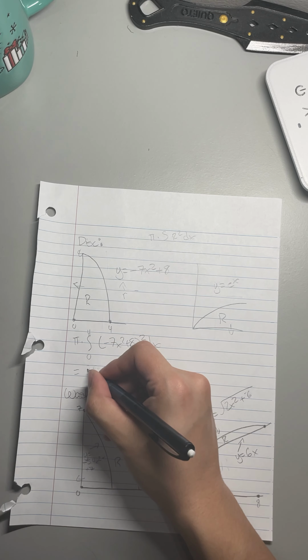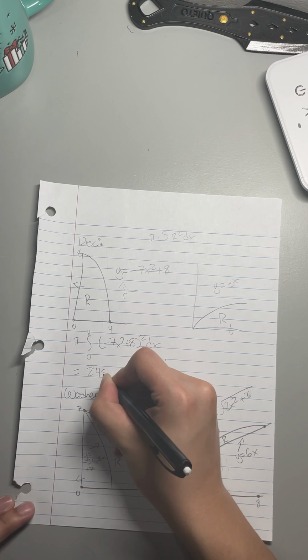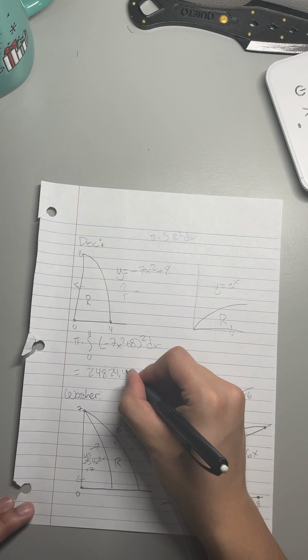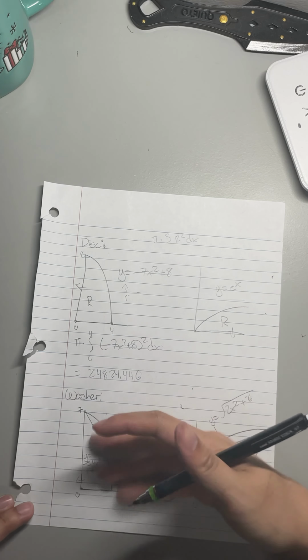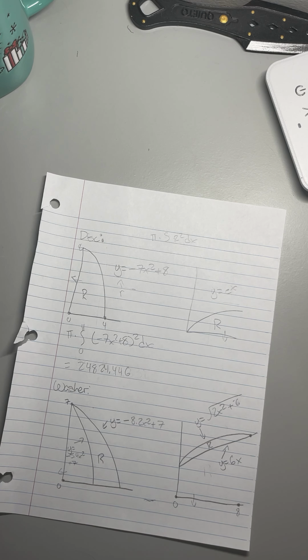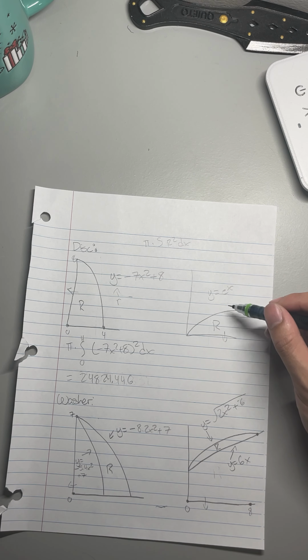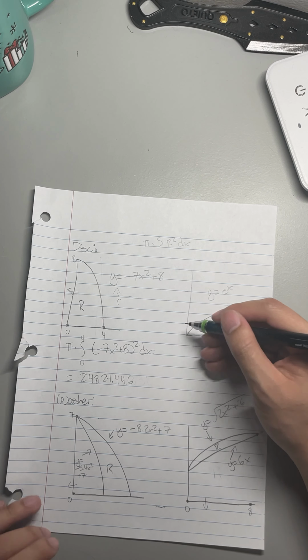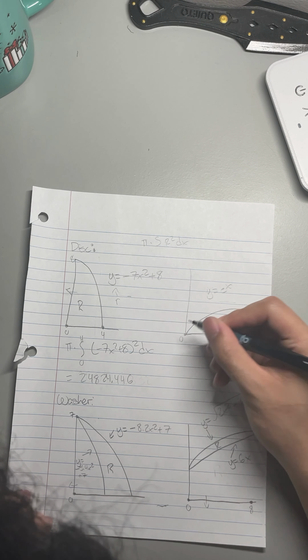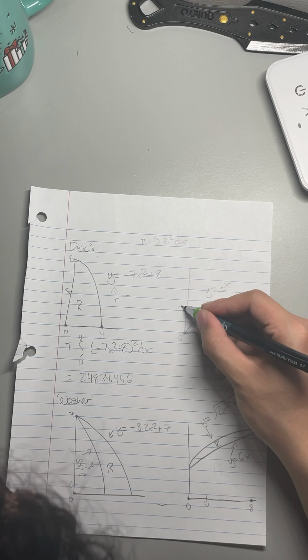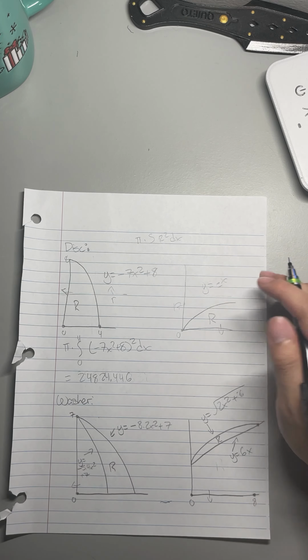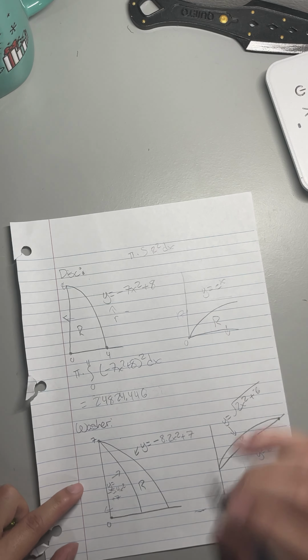Which yields 2,482.446. It says units aren't specified. That's just basically the area. And let's say that for this one, since we're going over the x-axis, we use the y-coordinates. So let's say it's from 0 to, let's say, 17. How about that? And then we do the integration problem.